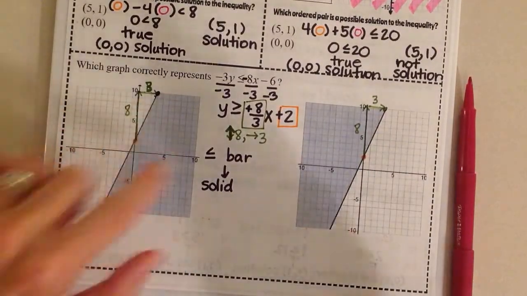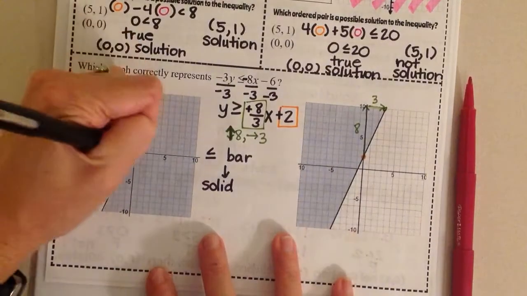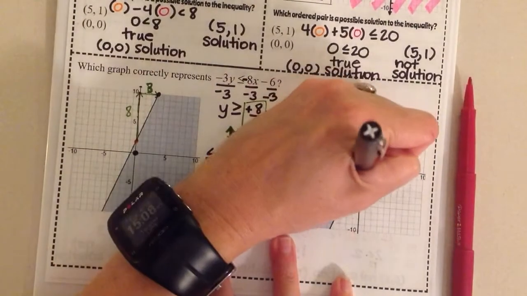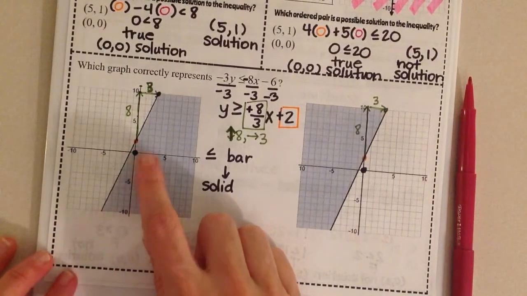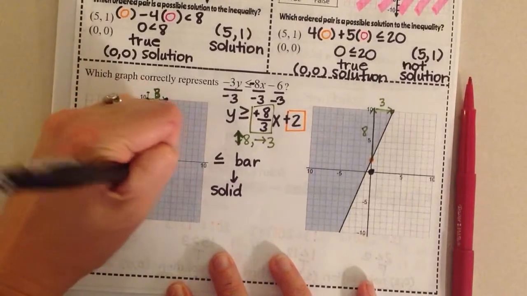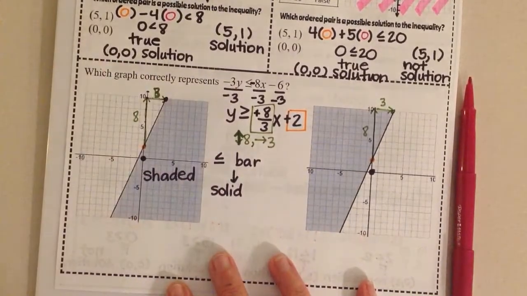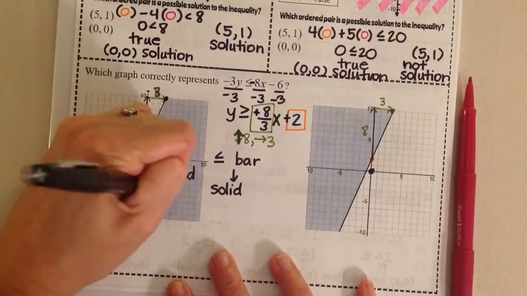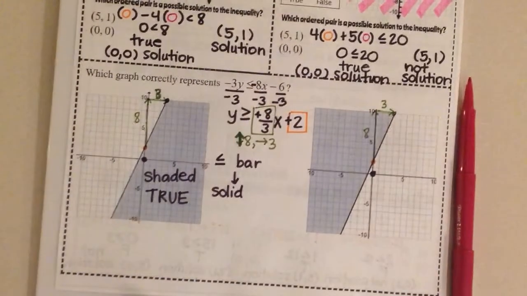The only thing that's different is the shading, and this is where you have to use your test point. And again, I'm going to pick the test point of 0, 0 because it is located not on the boundary line, so I can use it. If you look at this graph, look at where the test point is located. It is located in the shaded area. And if it's in the shaded area, when I plug in 0, 0, I should get an answer of true when I plug it into the original.